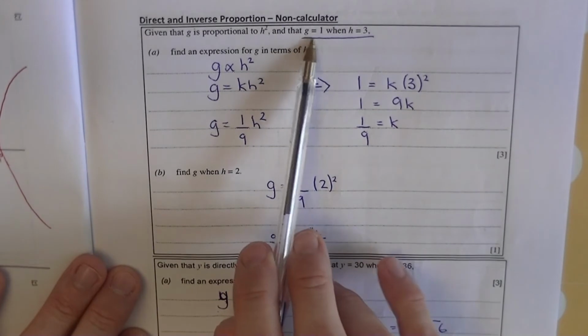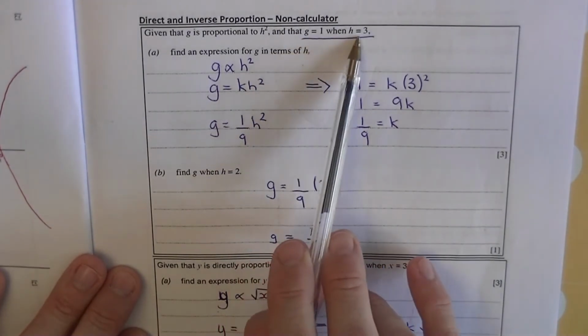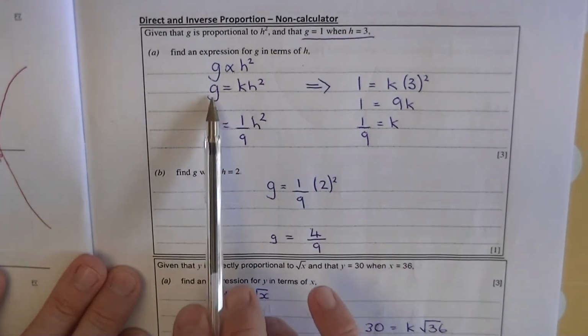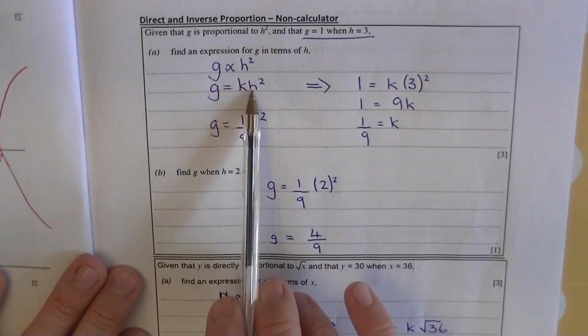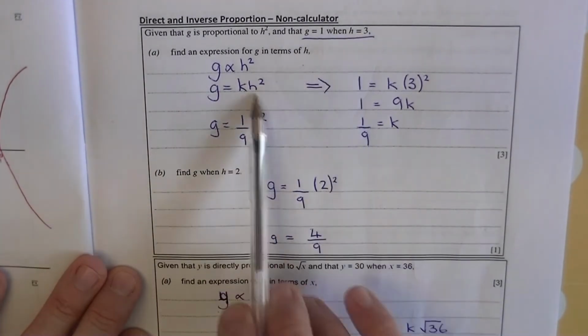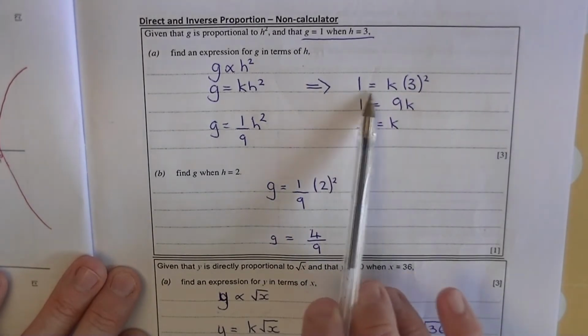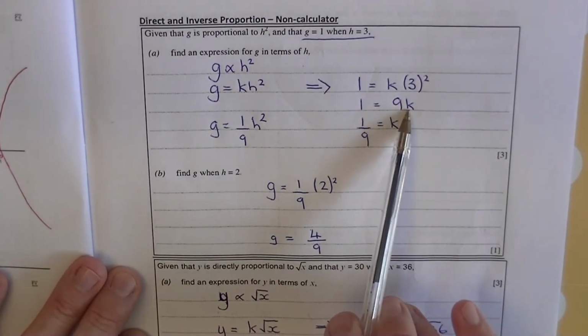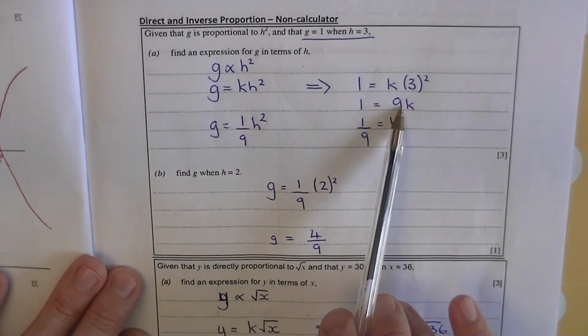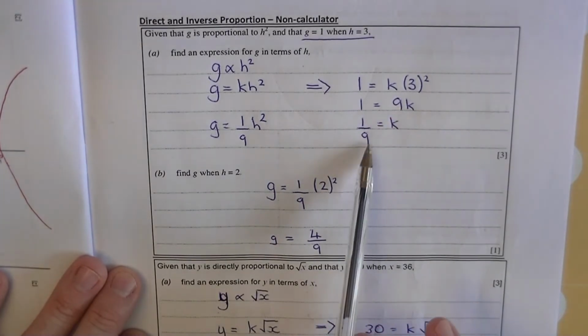We then look at the values we're given. We're told that when G is 1, H is 3. So we can swap G for 1, and we can swap H squared for 3 squared. Okay, 3 squared being 9. So 1 equals K times 9, which I'm going to write as 9K. So K is equal to 1 divided by that 9. So K is 1 over 9.